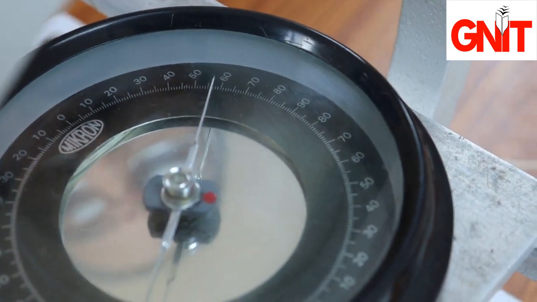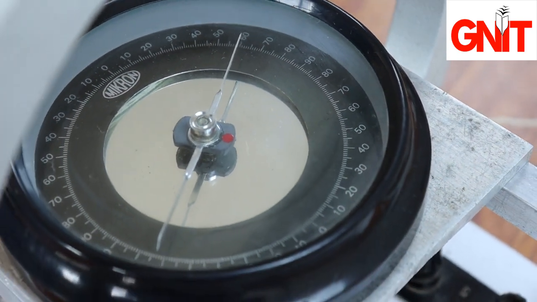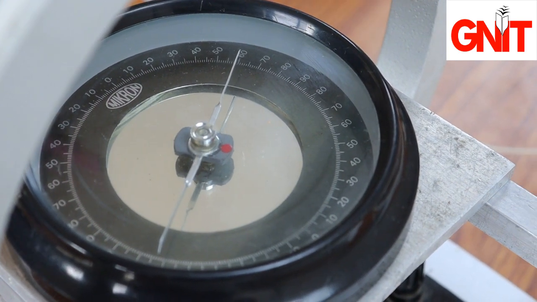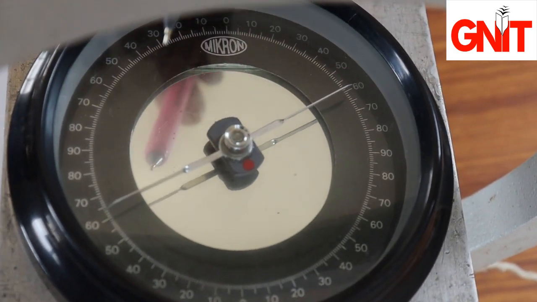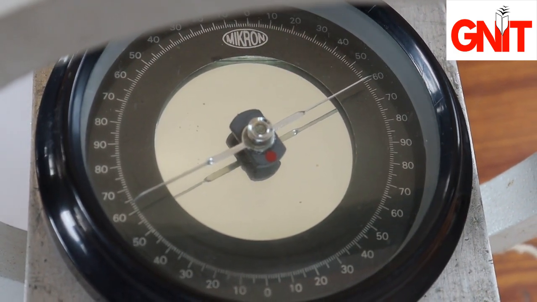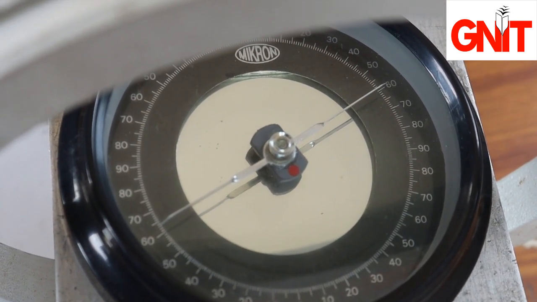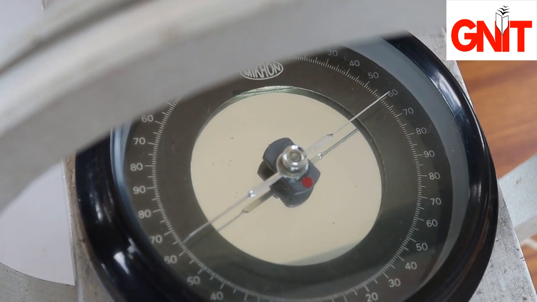You will get a deflection of 60, 60. One side of the aluminum pointer is showing 60, and the other side is also showing almost 60 degrees deflection. Once you set this rheostat for this reading, throughout the experiment you will keep it like that. There is no need to move the rheostat or change the current.